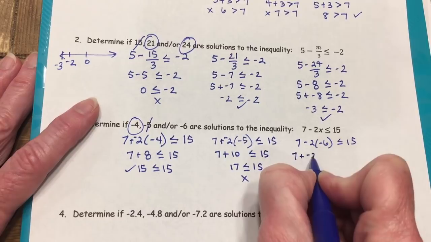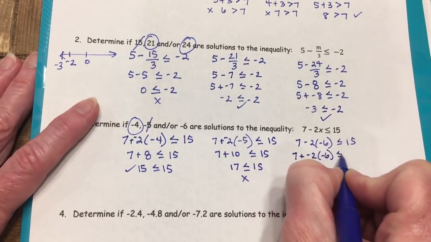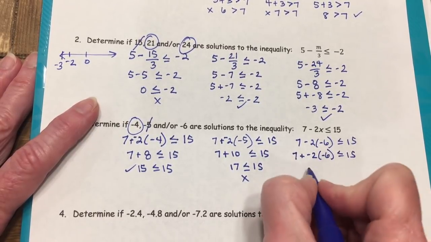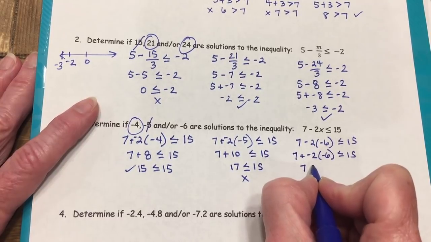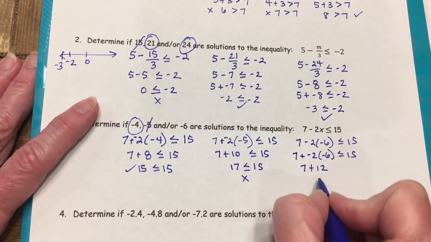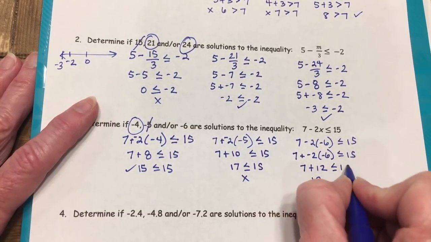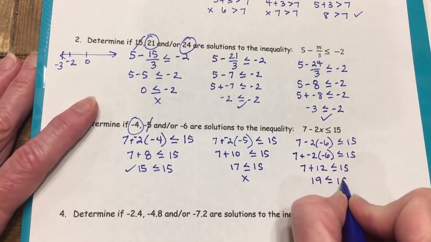7 plus negative 2 is negative 6? A negative 2 times a negative 6 is a positive 12. 7 plus 12 is 19. Is 19 less than or equal to 15?